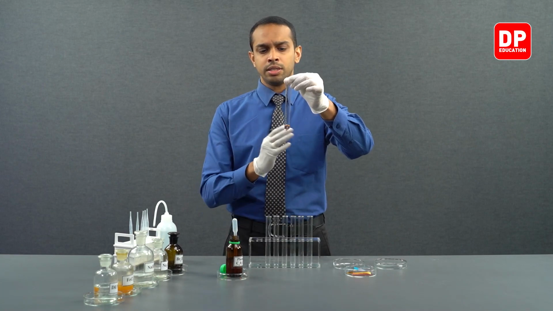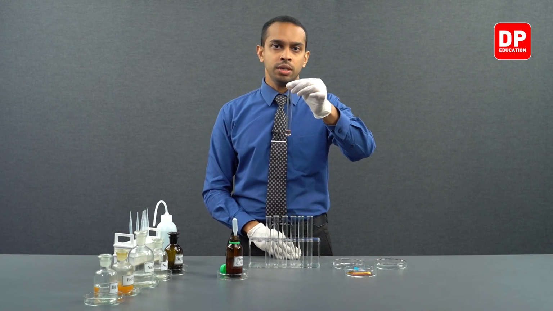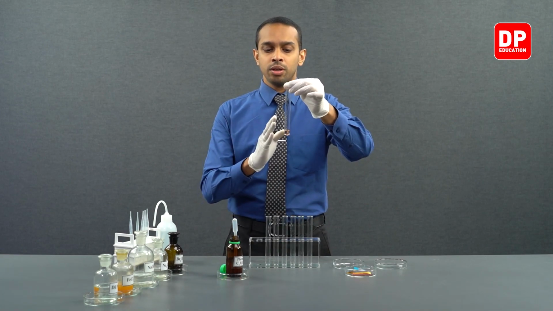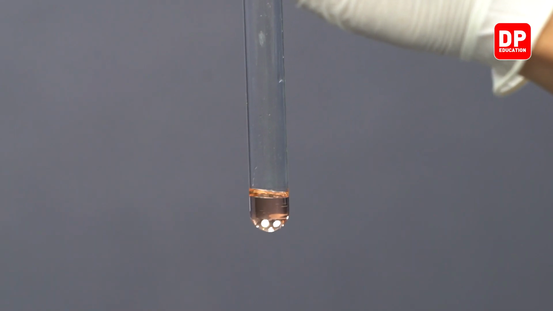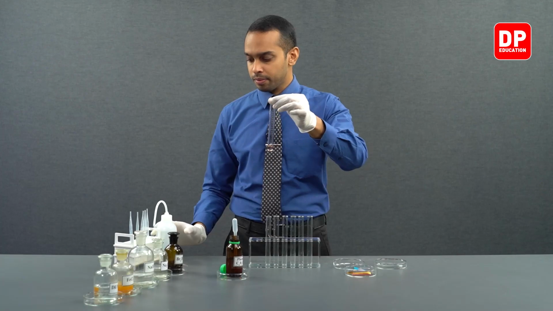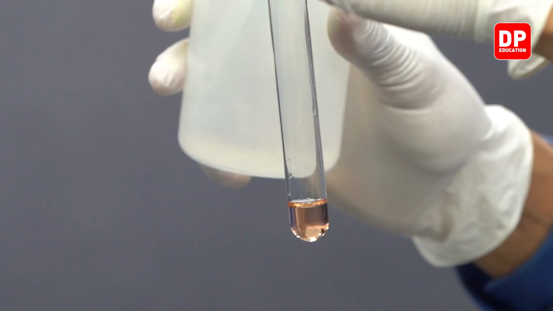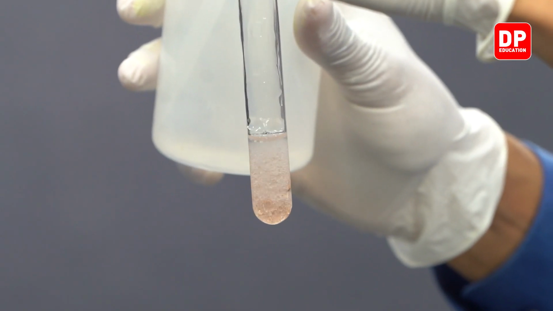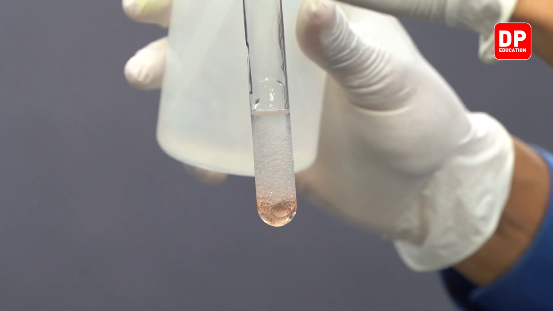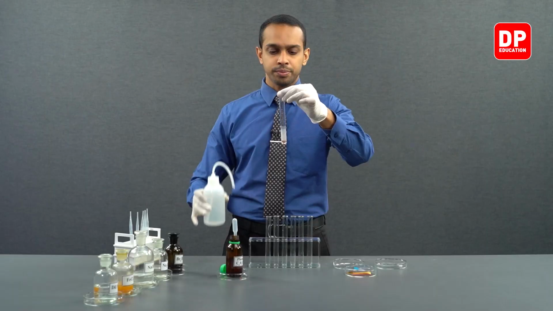Now, let's add a small amount of water to this and see whether this phenol sample dissolves in water. We will be using a wash bottle for that, and we will be adding a small amount of water very carefully.